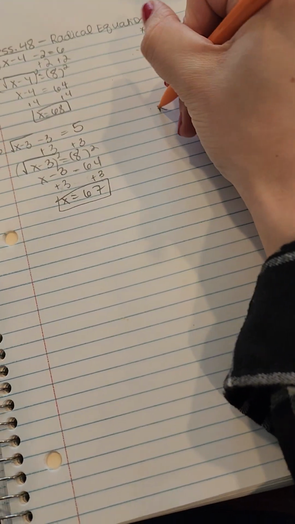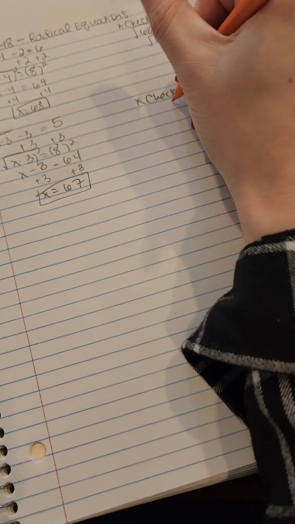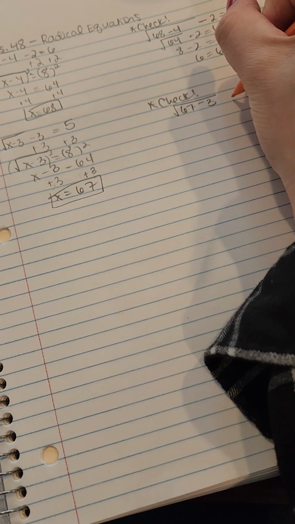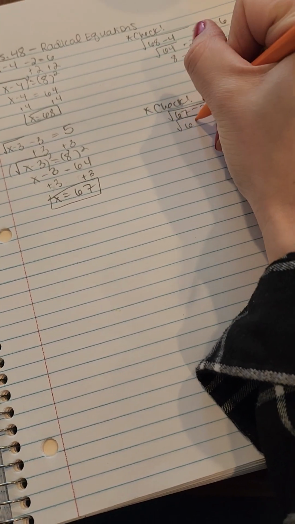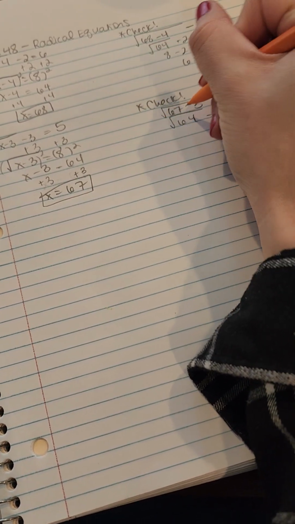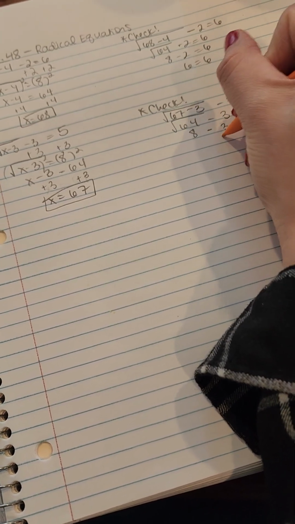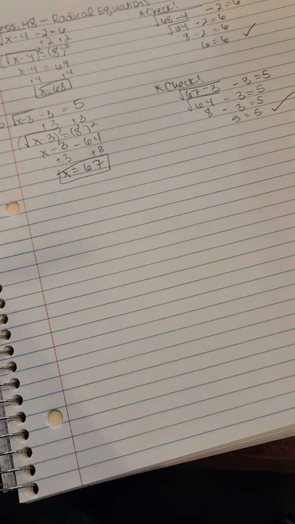I must check. So, I'm going to do square root of 67 minus 3, minus 3. Does that equal 5? Let's see. Do some investigating. 8. Yes. So that is a solution. Okay. All right. Very good.